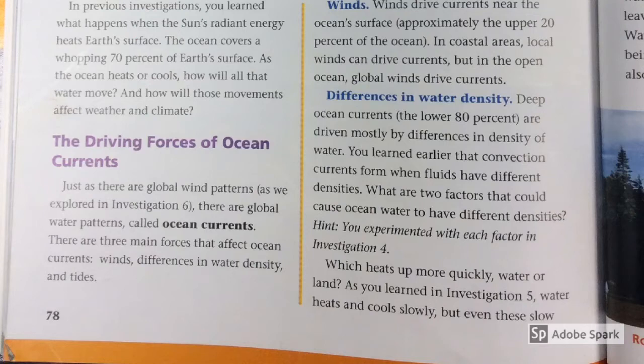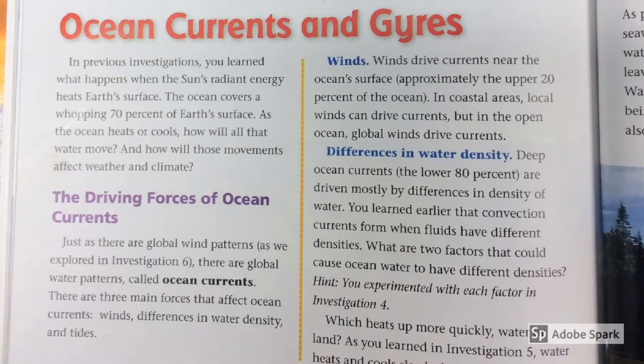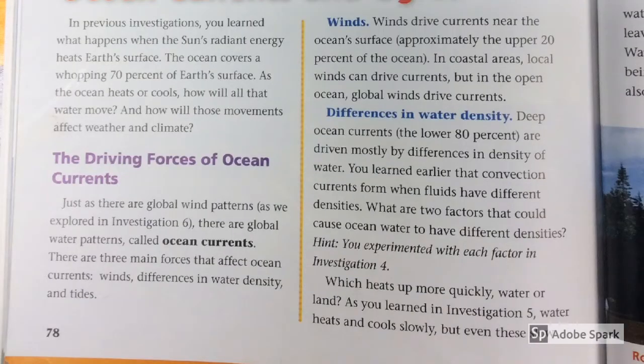There are three main factors that affect ocean currents: winds, differences in water density, and tides. Winds drive currents near the ocean's surface. In coastal areas, local winds can drive currents, but in open ocean, global winds drive currents. Deep ocean currents are driven mostly by differences in densities of water.